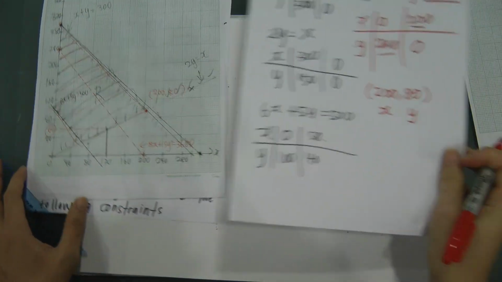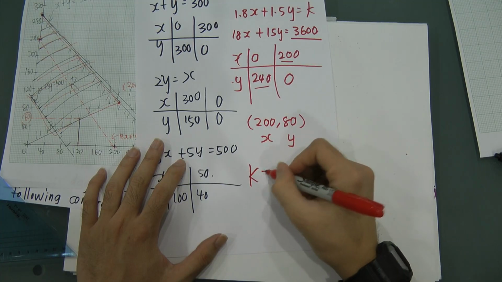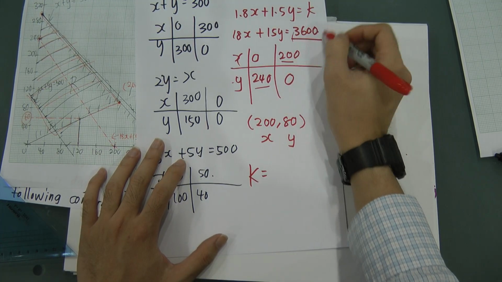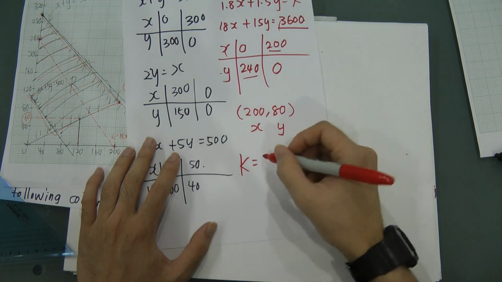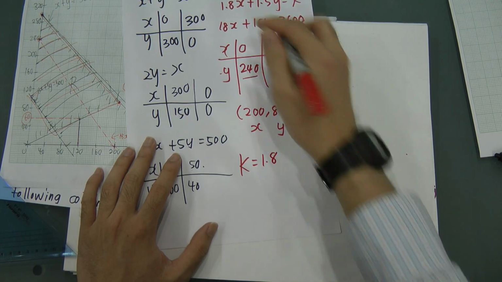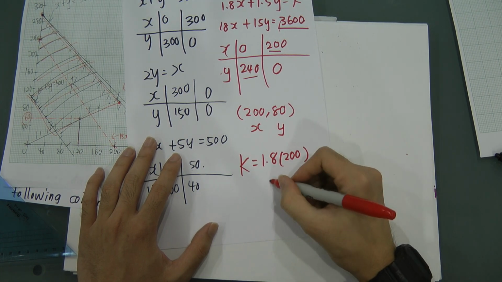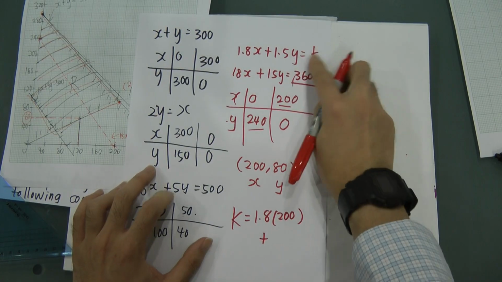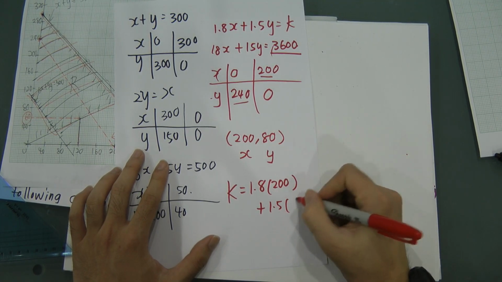Now I want to find the maximum value, which means I want to find k, because the one just now I randomly put in. This is not the maximum profit. The maximum profit is k, which equals 1.8x, where x is 200, plus 1.5y, where y is 80.